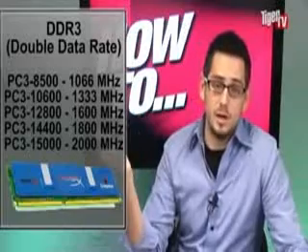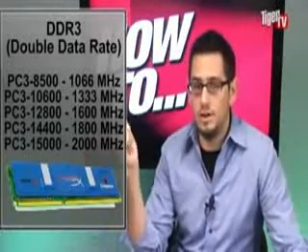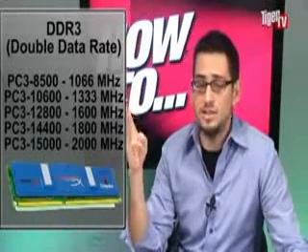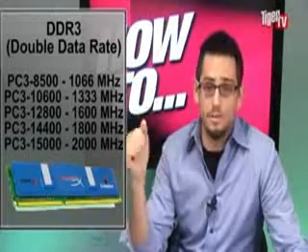DDR3 starts at 1066 megahertz, which is PC 8500. It goes to 10,600, 12,800, 14,400, and then 15,000, which are 1333, 1600, 1800, and 2,000 megahertz, respectively. So those are all really, really fast.